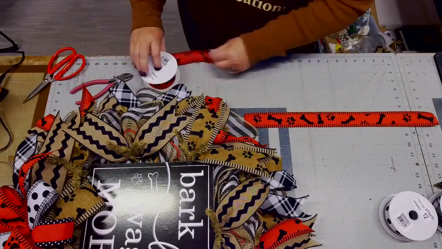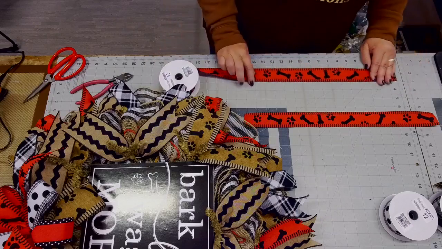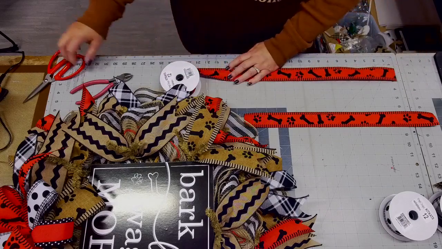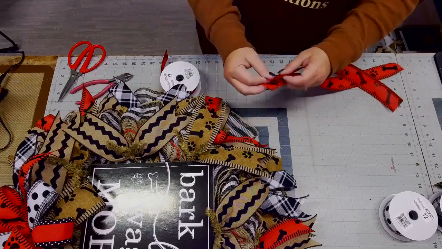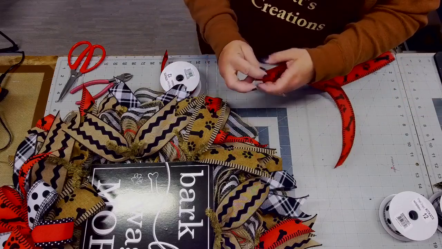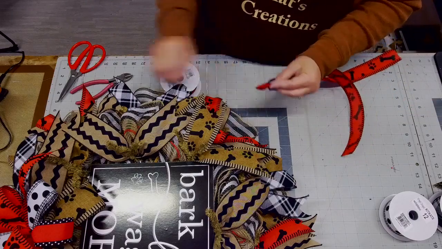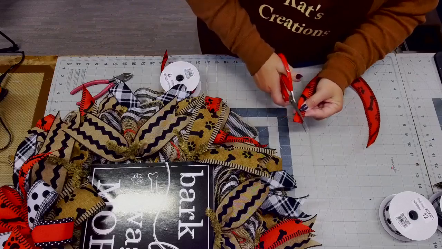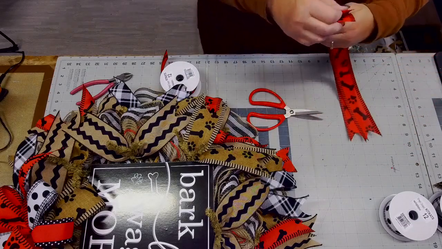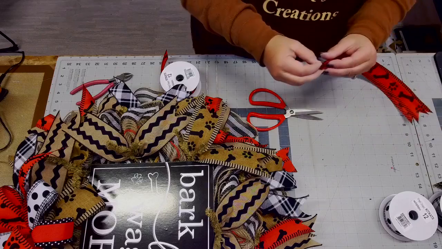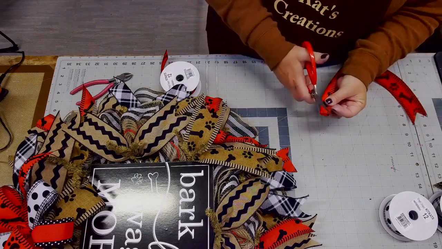So our red puppy paw prints are going to go on the side, little squiggles. So dovetailing the ends. Same one here.